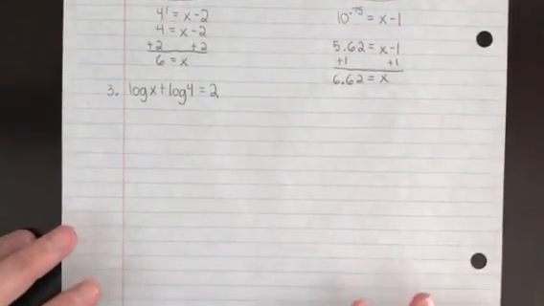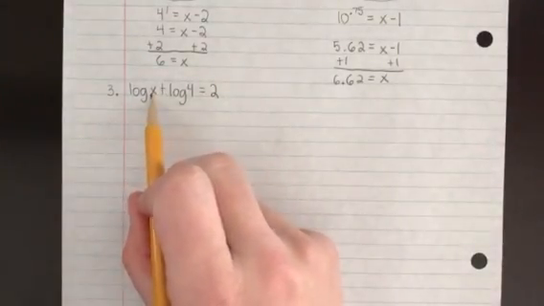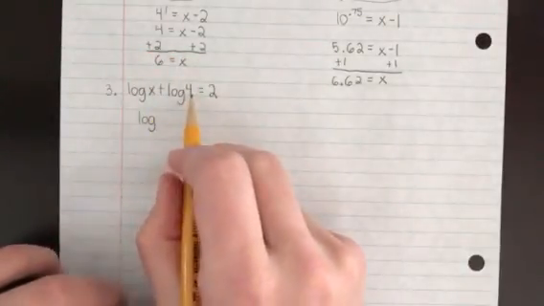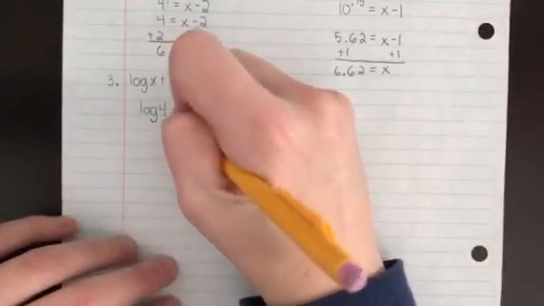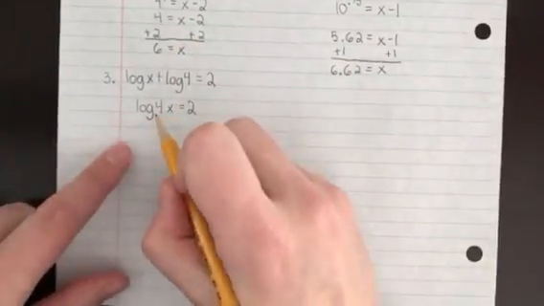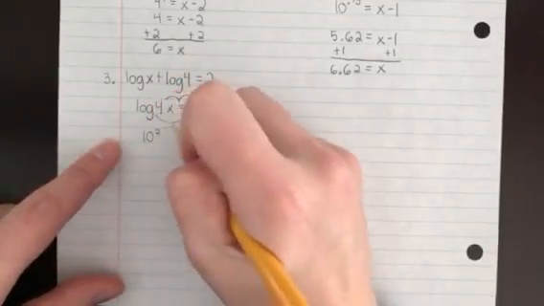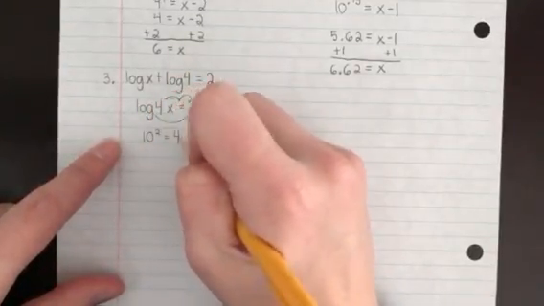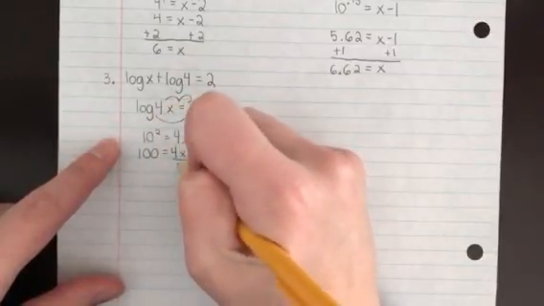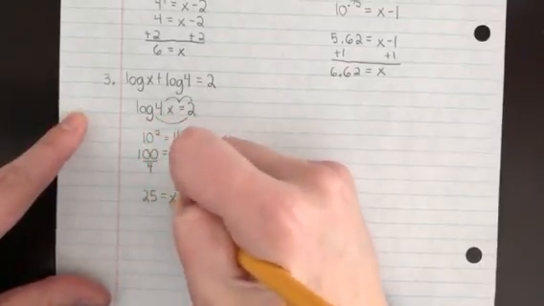When there's a plus in between, remember when I'm condensing to a single log, that means multiplication. So this would be log of x times 4, which would be 4x, equals 2. So log is isolated. We're going to convert to an exponential. So 10 squared equals 4x. So 100 equals 4x. Divide both sides by 4. You get 25 equals x.